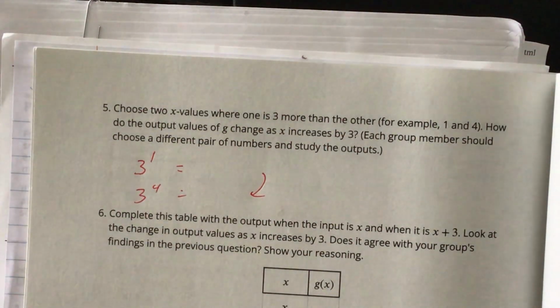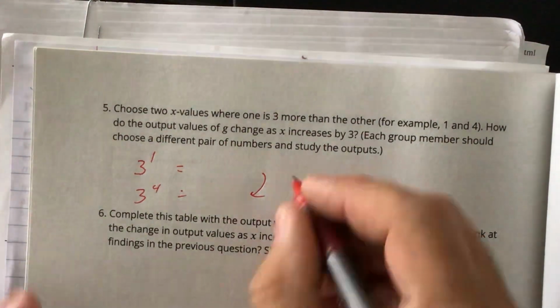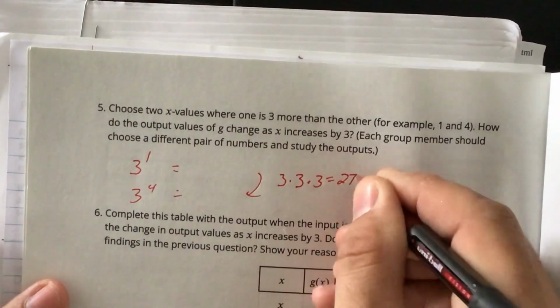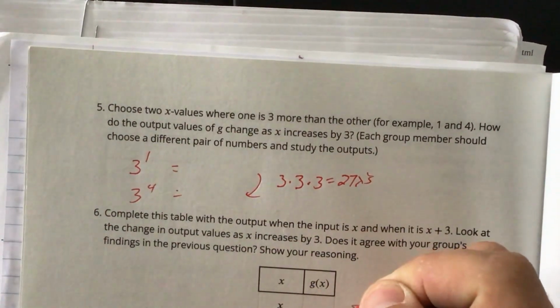12. I disagree with that. 27. Why? Because I just put it in the calculator. Oh, George, I cheated. I said try it first. Because 3 times 3 equals 27. Yeah, each time you go down, it's getting 3 times bigger, right? So 3 times 3 times 3, that should be 27 times bigger.